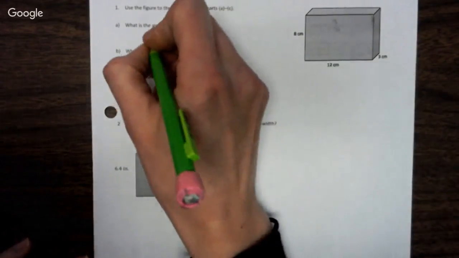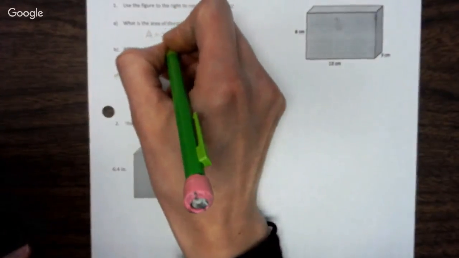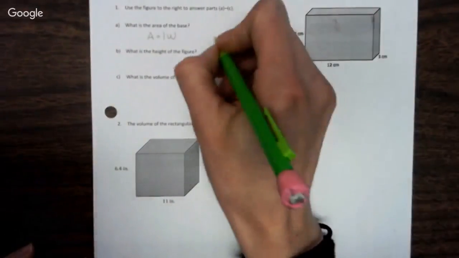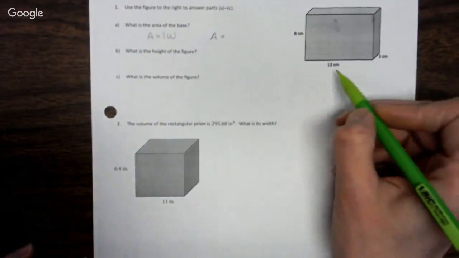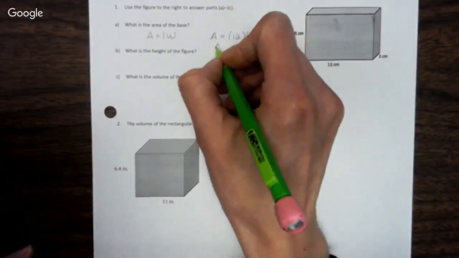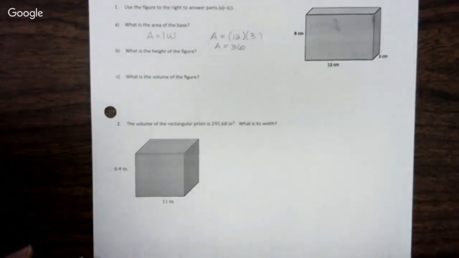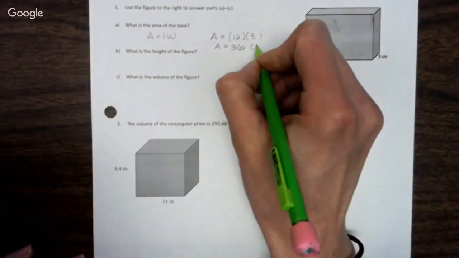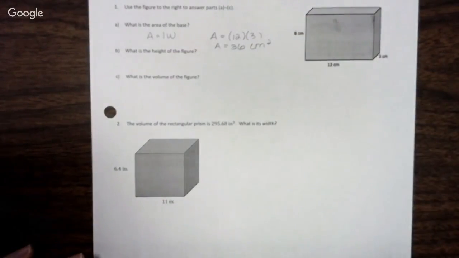Now, the base of this is a rectangle, so area is equal to length times width. So, the dimensions of the base are 12 and 3. So, 12 times 3 is 36. That's centimeters squared. Area is always squared.